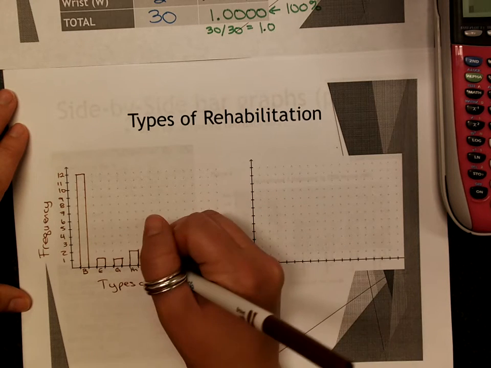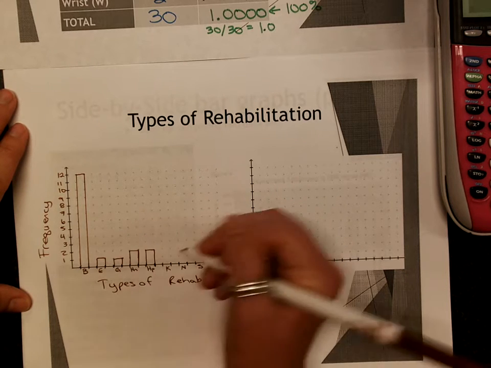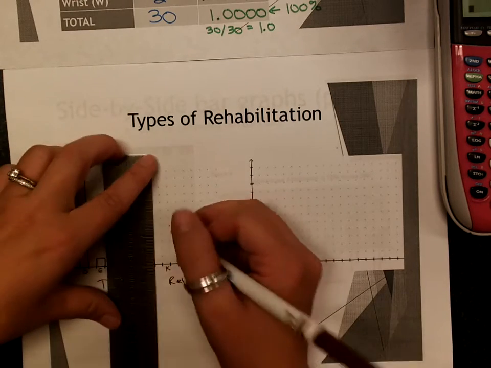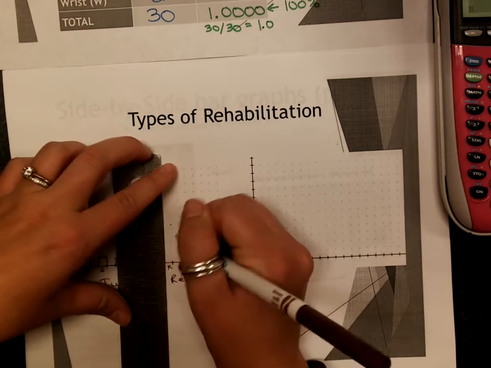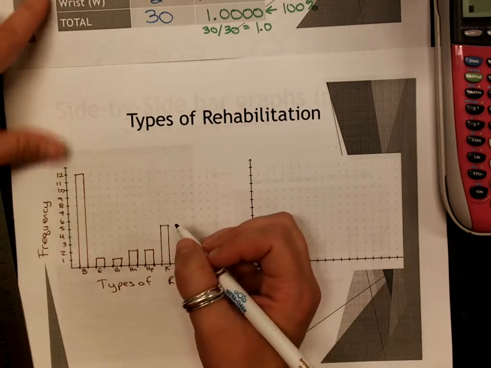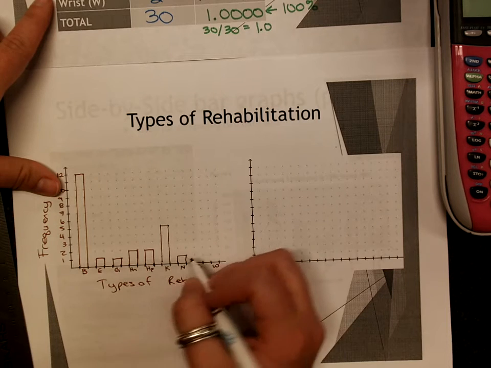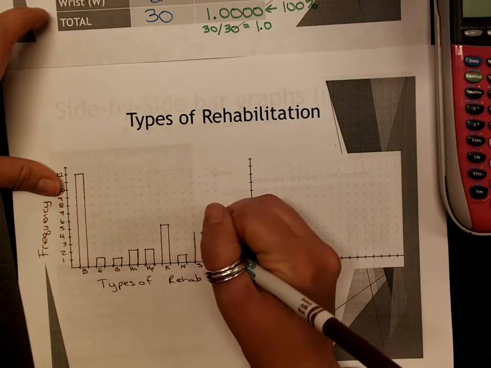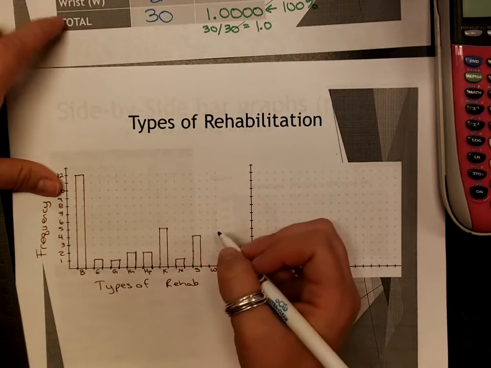Hip, 2. Knee is 5, so I'm going to go all the way up to 5. And then neck is 1. Shoulder is 4. 1, 2, 3, 4. And wrist is 2.